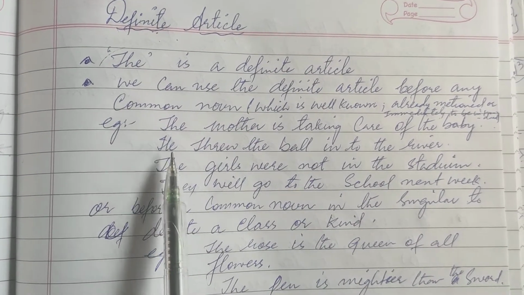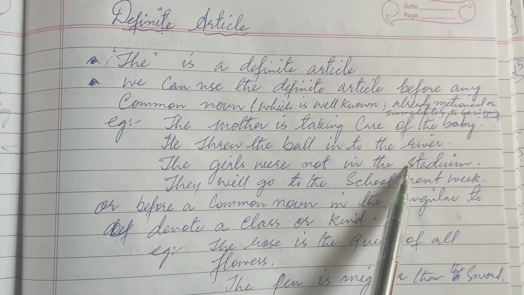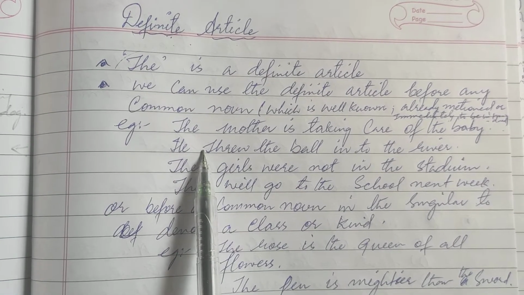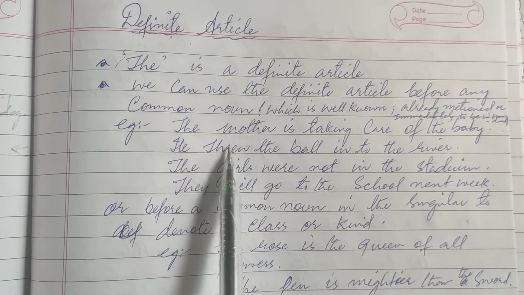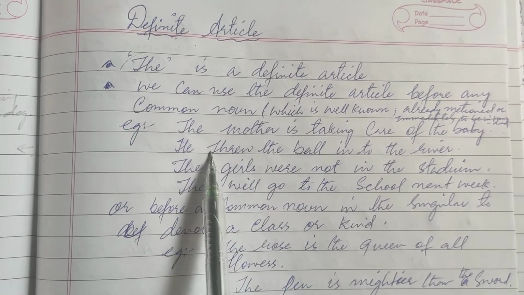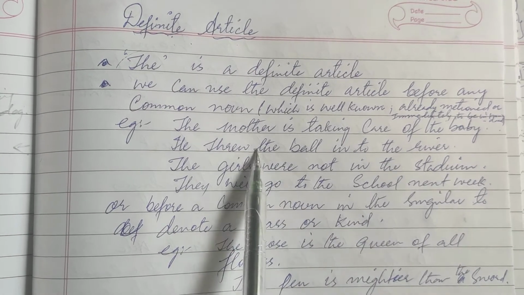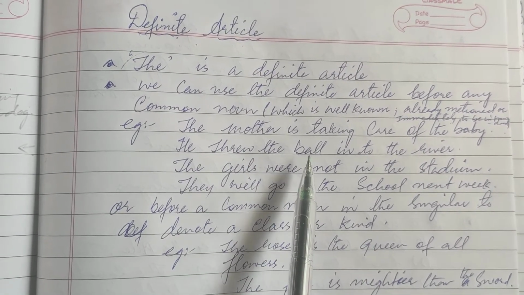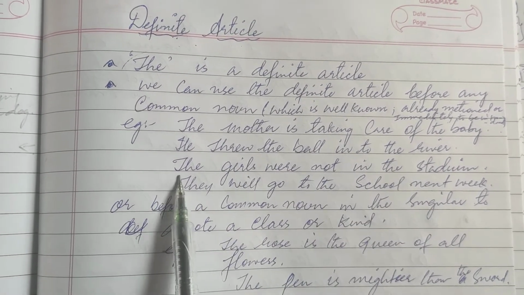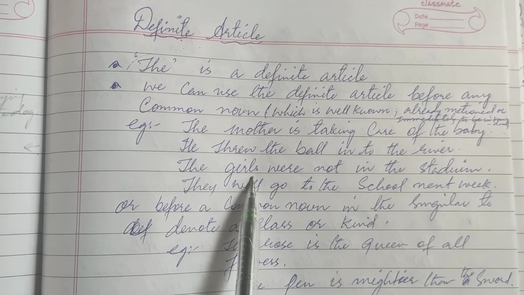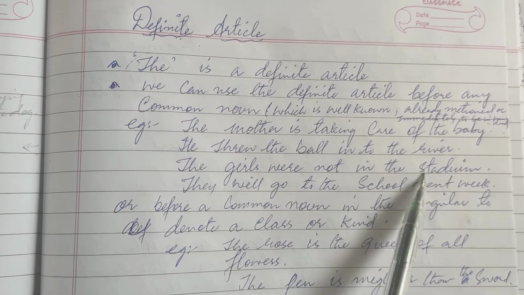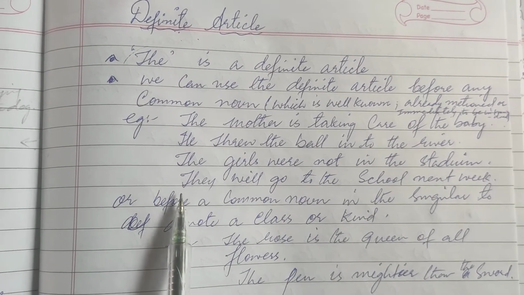Okay. He threw the ball in the river. The ball is a common noun, but here it is a particular ball he was having. He was possessing a ball, and that very ball he threw into the river. So "the" is used before the common noun, that is ball. The girls were not in the stadium. So these are particular girls, isn't it? These are some specific girls who were supposed to be in the stadium, but they are not there.